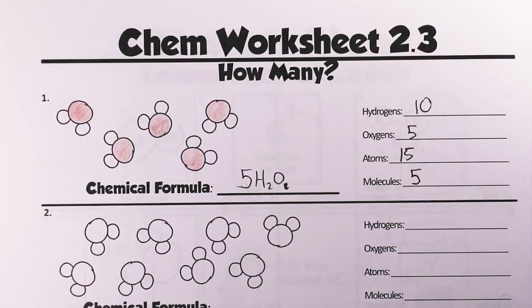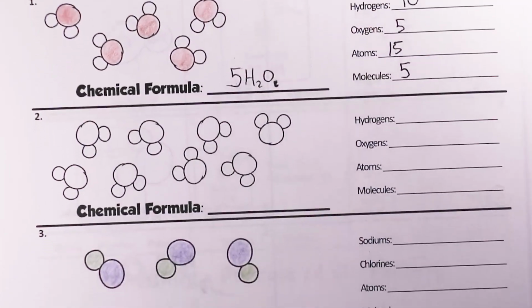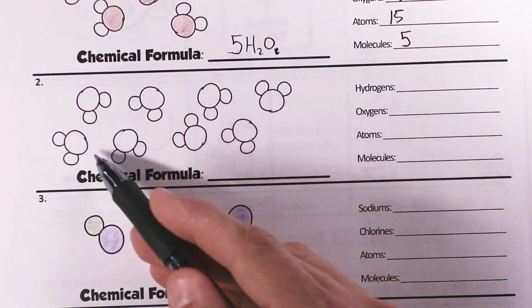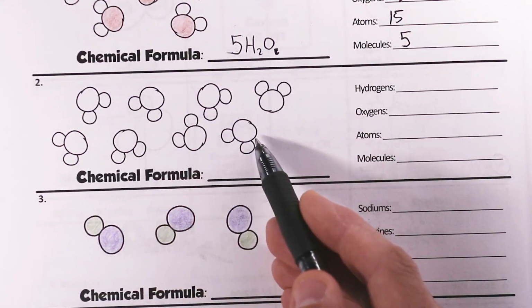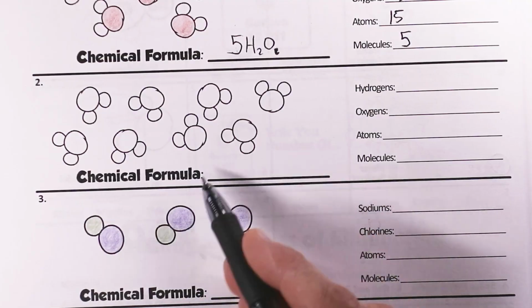Okay, now that's a lot coming at you all at once. You're going to get a lot of practice of this in the next 2 pages. Okay, it'll be very similar for this one. 1, 2, 3, 4, 5, 6, 7, 8 molecules of water. So you're going to have to write that here.